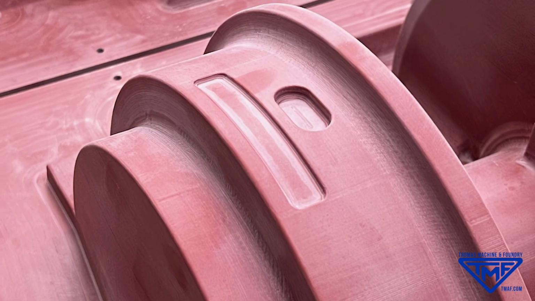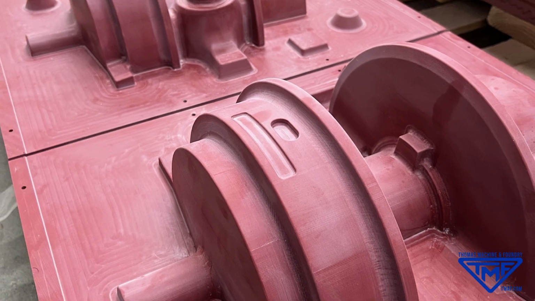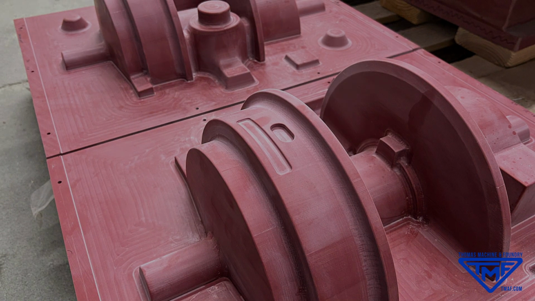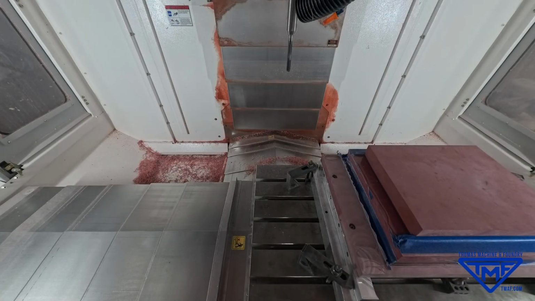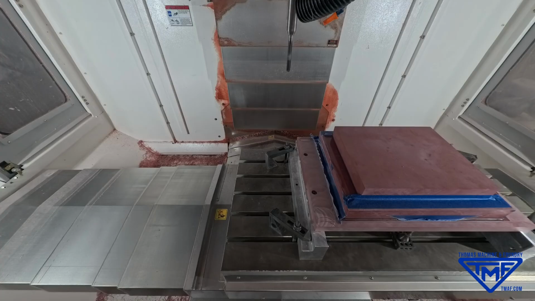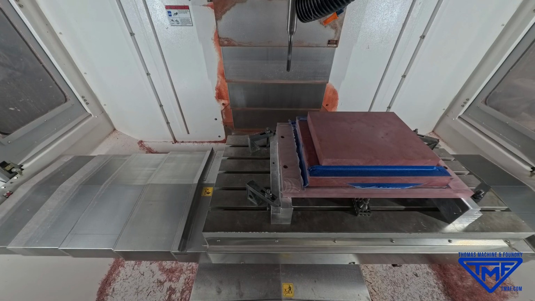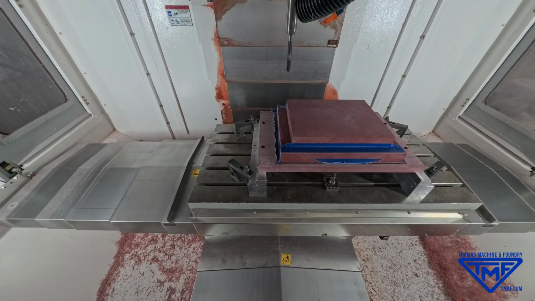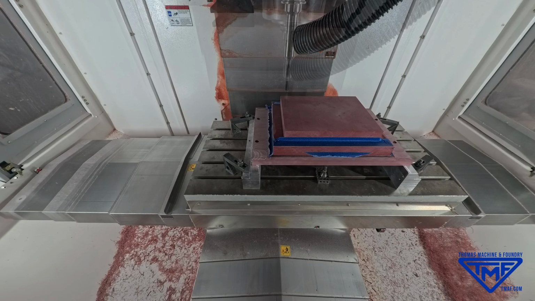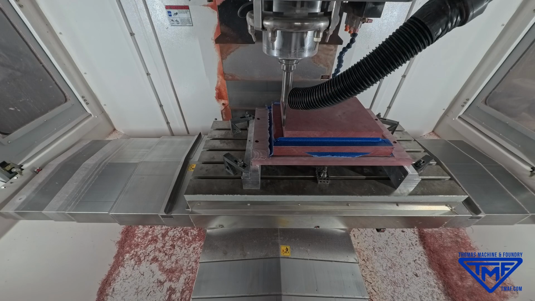That accuracy is what allows us to create the complex geometry required for modern castings. With the pattern located, we load the cutting tools, load the machining program, and verify the final setup. Hours of planning have led to this moment. The digital model is ready, the machine is ready, the pattern blank is ready. Now it's time to make chips.